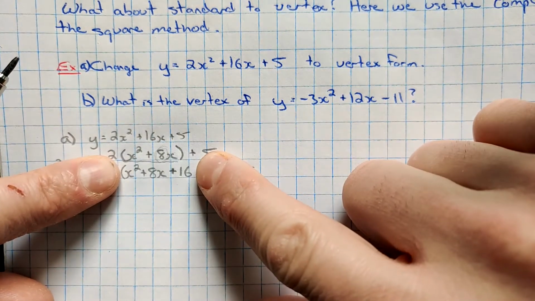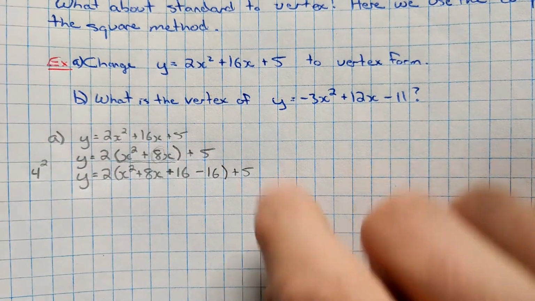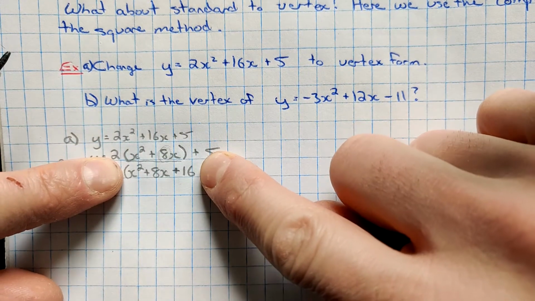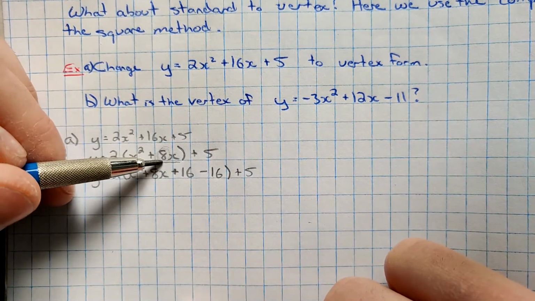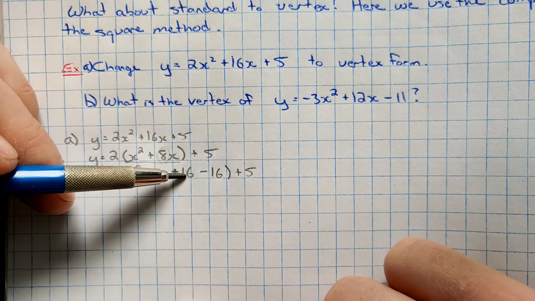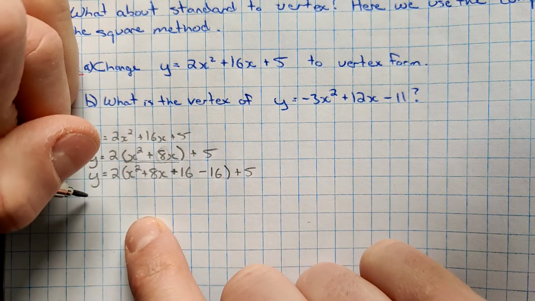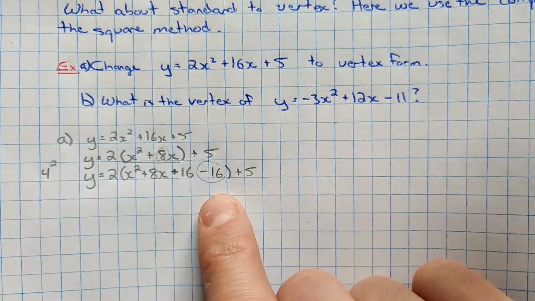It's actually from the very first example where we had x plus 4 squared. So we've made a perfect square trinomial right here. These three terms create a perfect square trinomial. We did that again by dividing 8 by 2 and squaring it. So now we need to get rid of this minus 16.